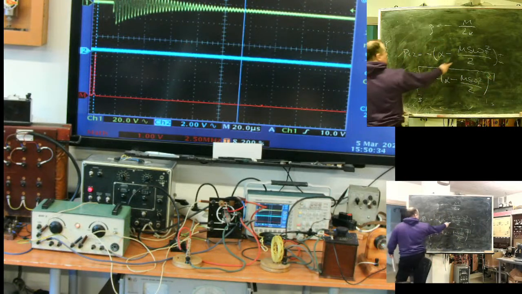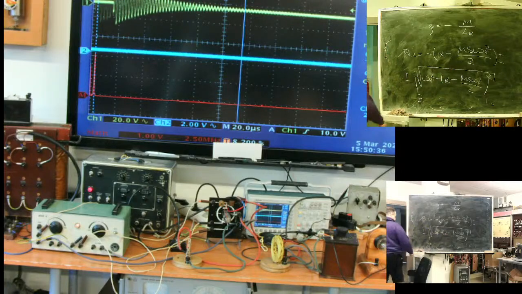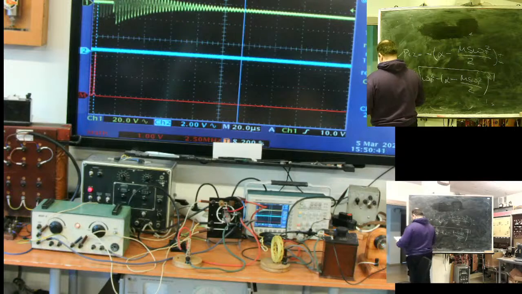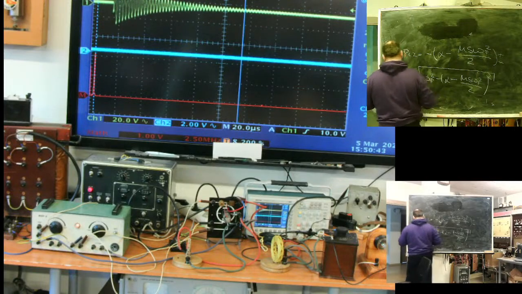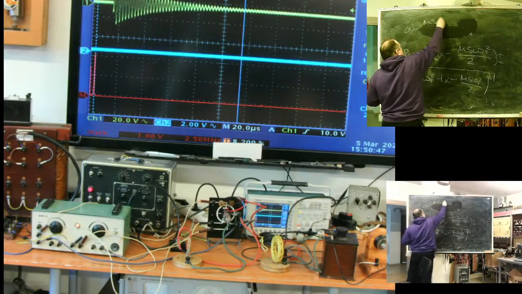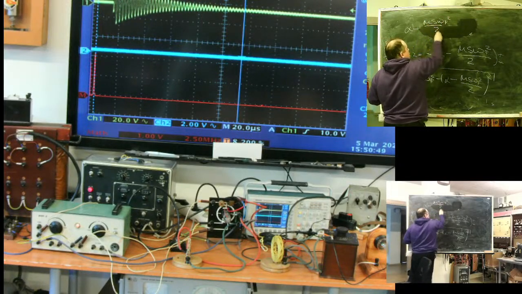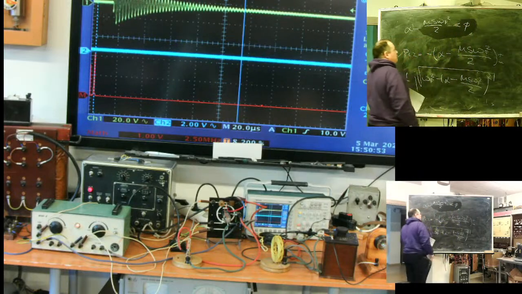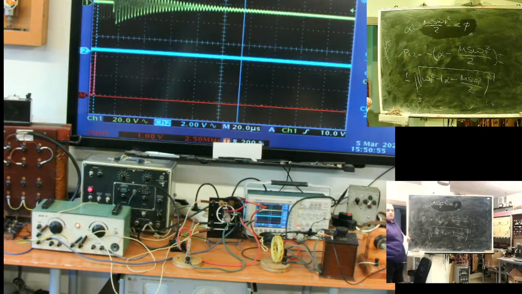I need to look at this term. While alpha minus M s omega 0 squared divided by 2 is less than 0, the system will be stable.